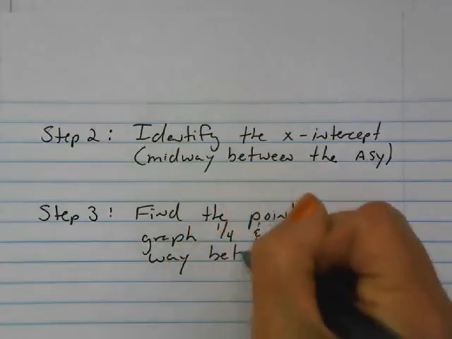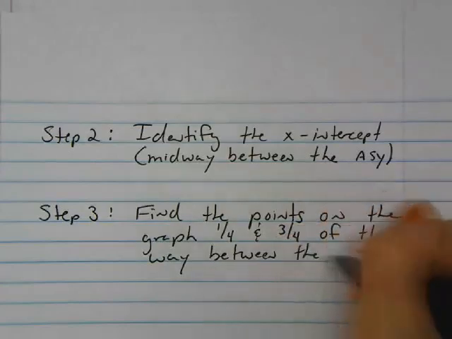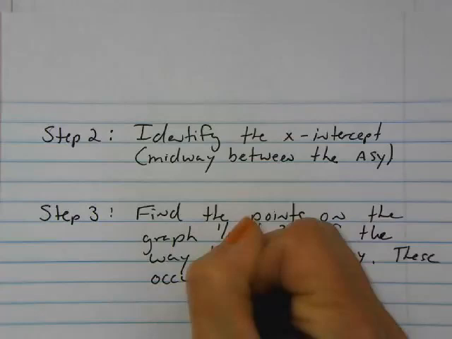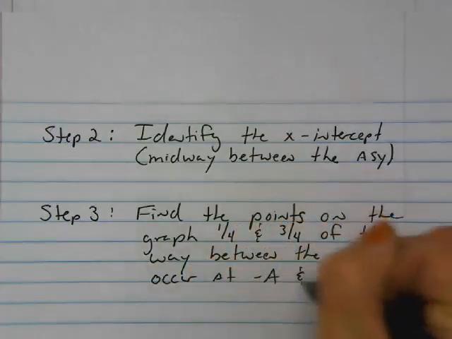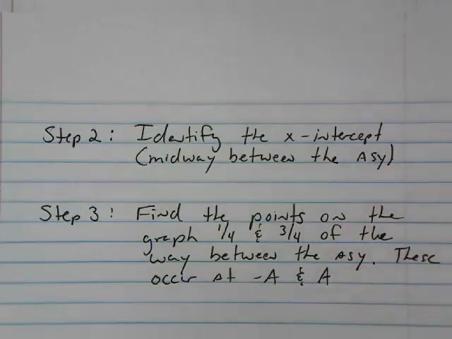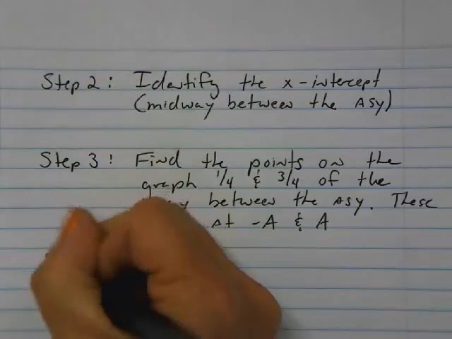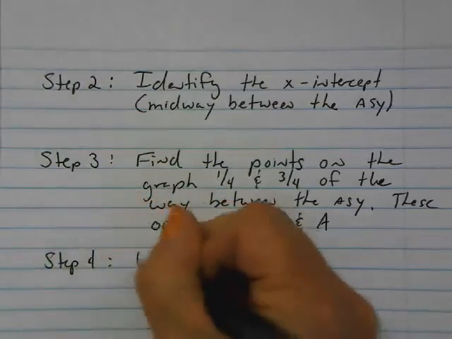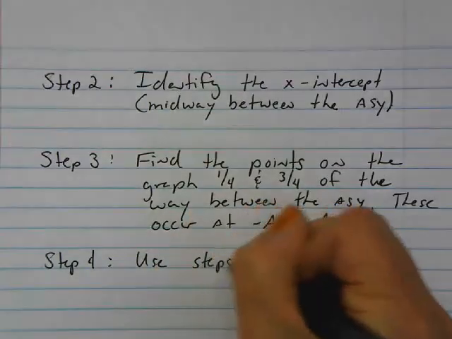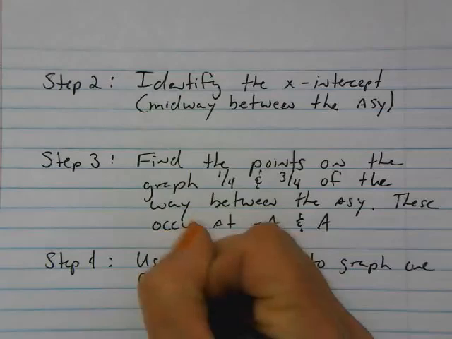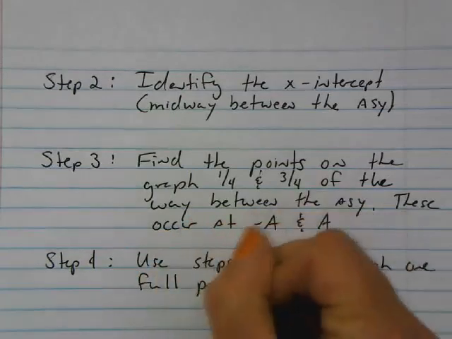These occur at negative a and a, which remember a is, in sine and cosine, your amplitude. Oh, I lied. There was a step 4. I didn't see it until I turned my paper. Step 4 is use steps 1 through 3 to graph one full period. Add additional periods if desired.